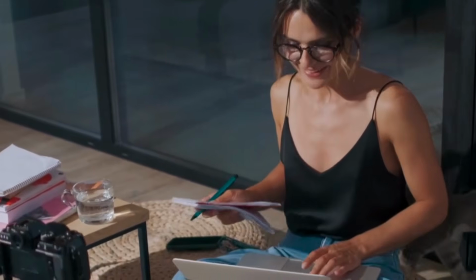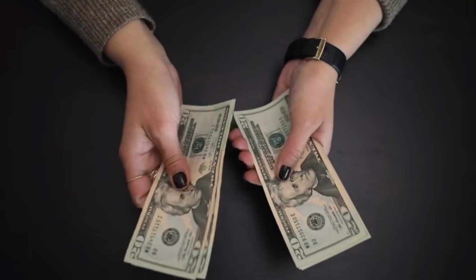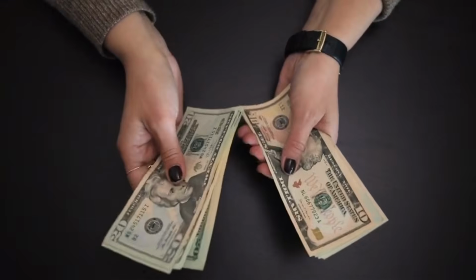Now let's talk money. The pay rates are between $10 per hour for regular classes.